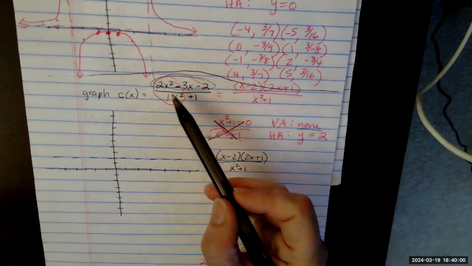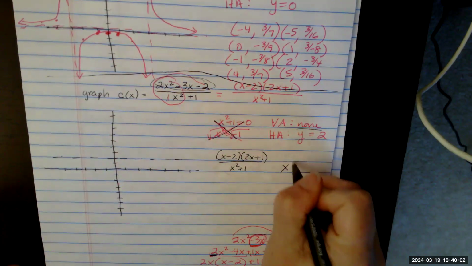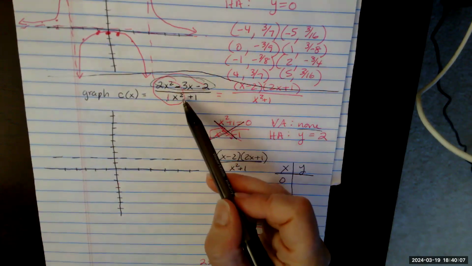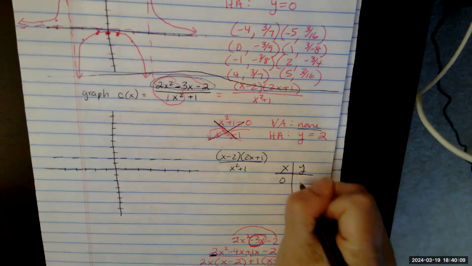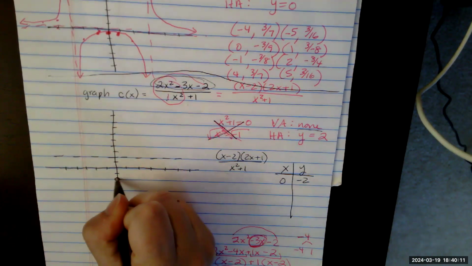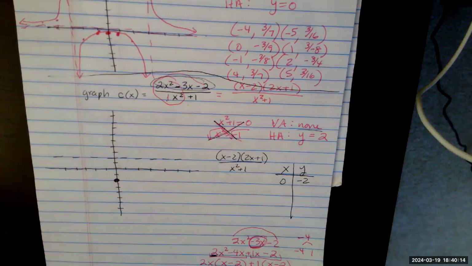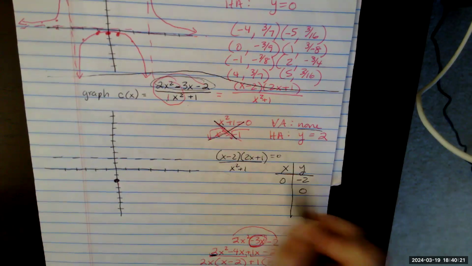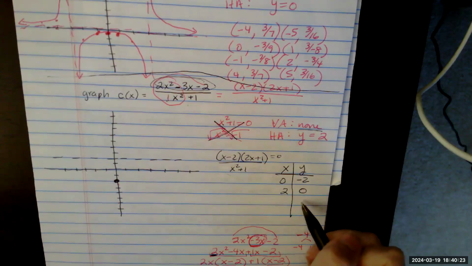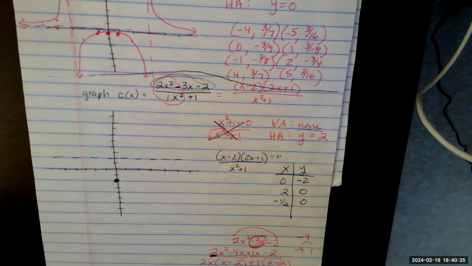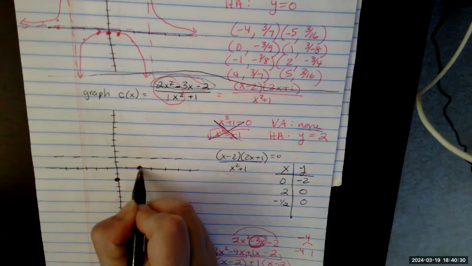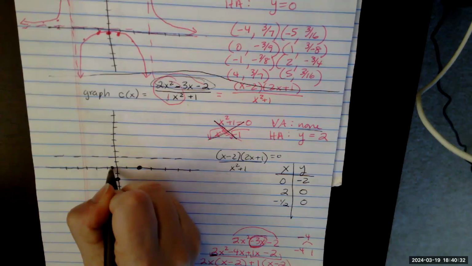If we plug 0 in for all of the x's, I'm just going to make a chart here. If I plug 0 in for all the x's, I end up getting -2 over 1. So that's one of my points. If I set this whole thing equal to 0, so if the y was 0, I would get x equals 2 and -1/2. So 2, 0, and -1/2, 0.